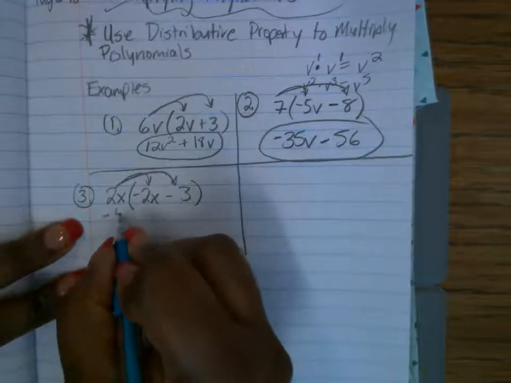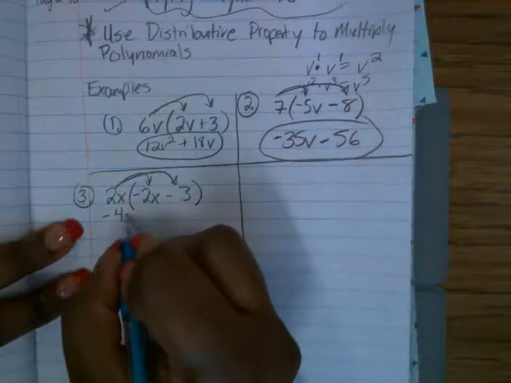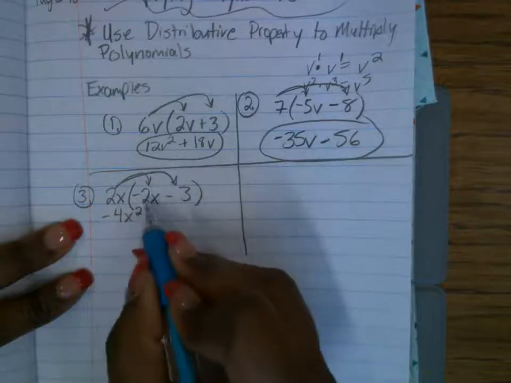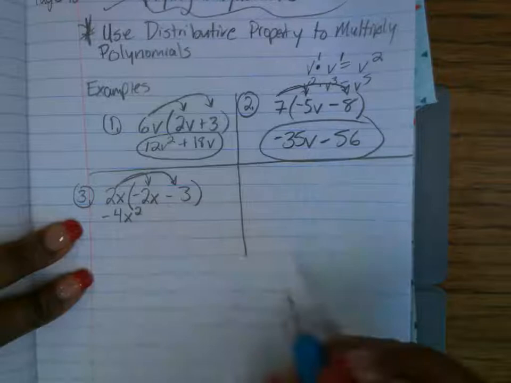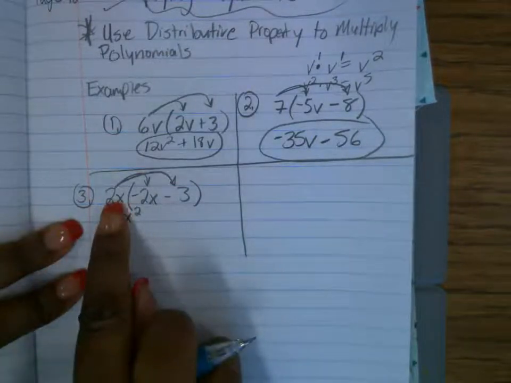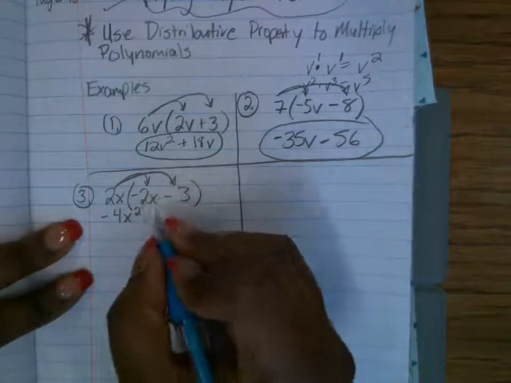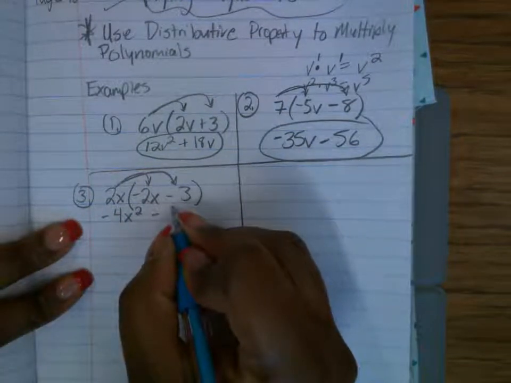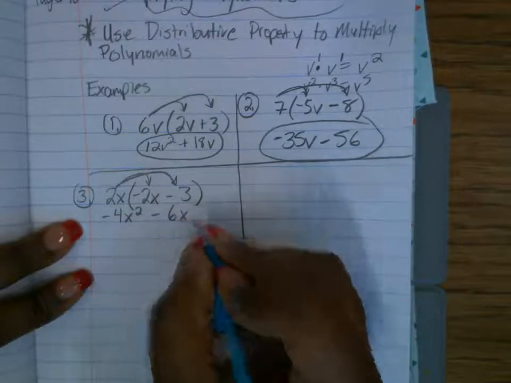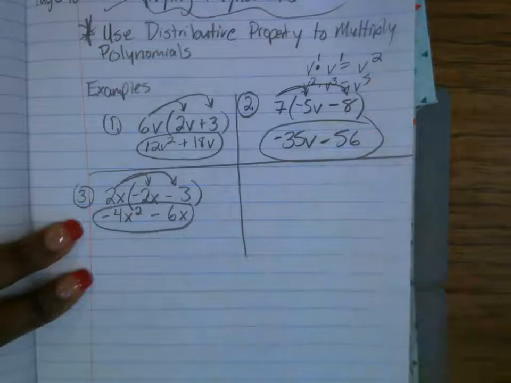Negative 4x to the second power. Very good. X times x is x to the second power. Now we're going to do 2x times a negative 3. What does that give us? Negative, somebody said it, I think. 6x. Yep. And this is your answer here. Okay.